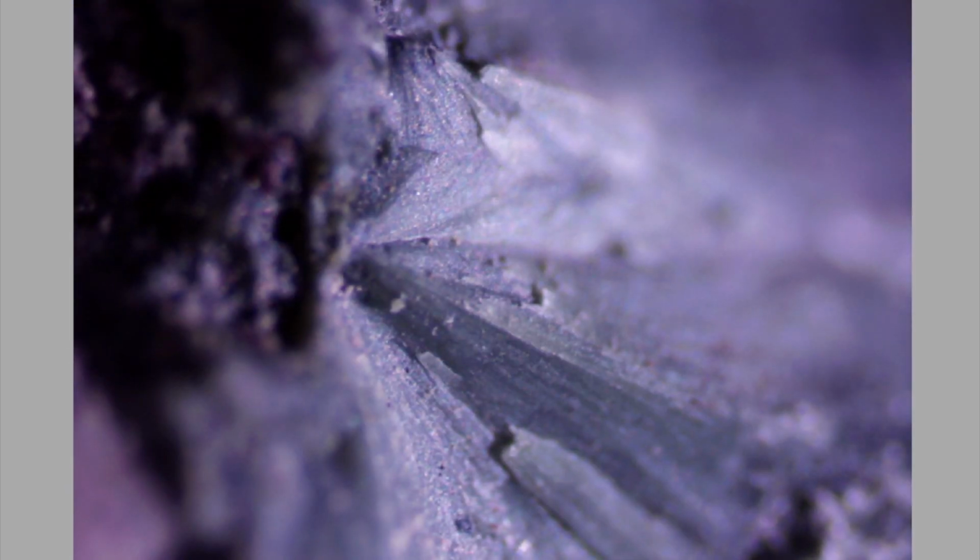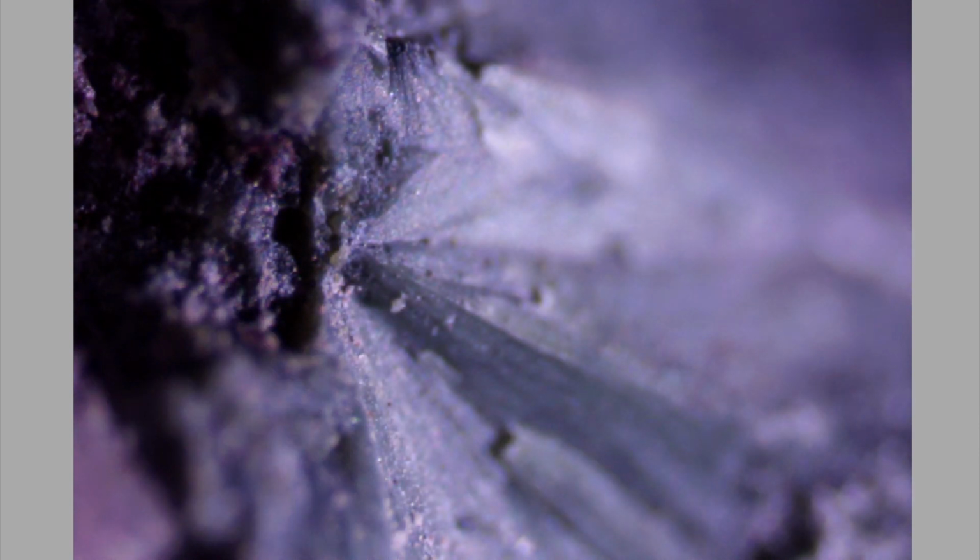You can certainly see the radial pattern within the greenstone. And to me, the rough greenstone just had the most interest, just for a visual. There's just a lot to look at in a rough greenstone.